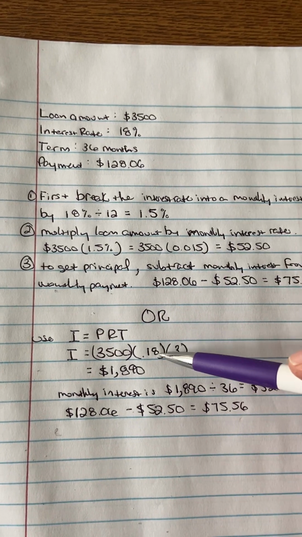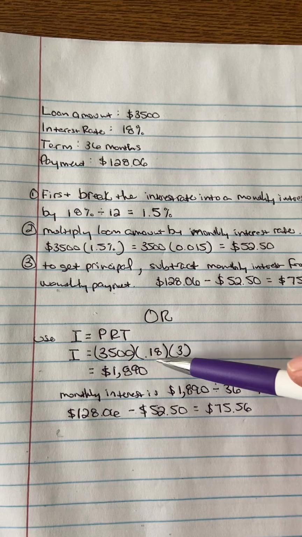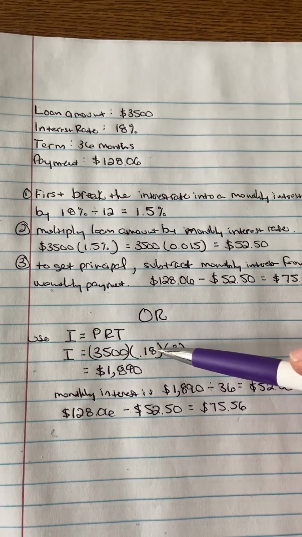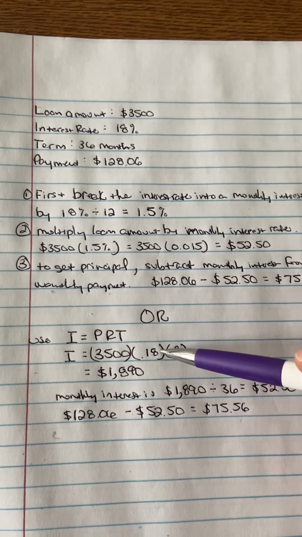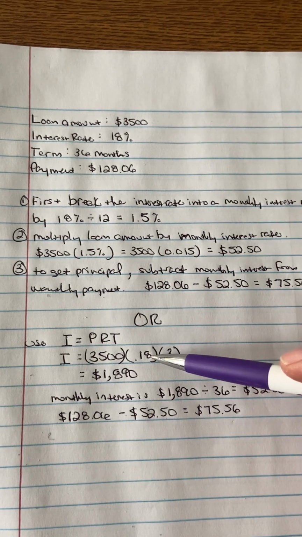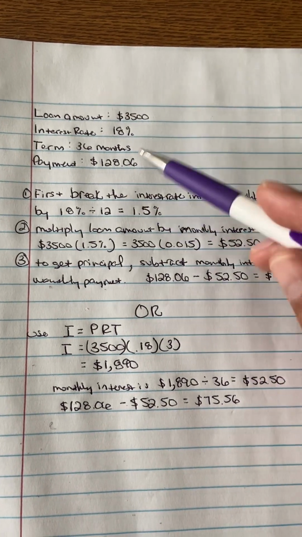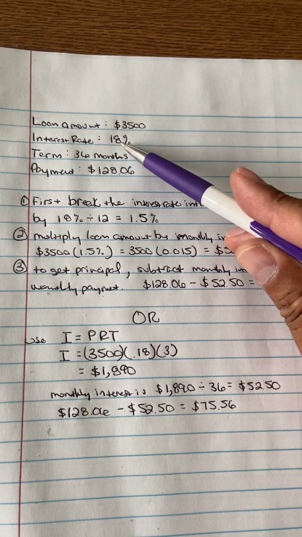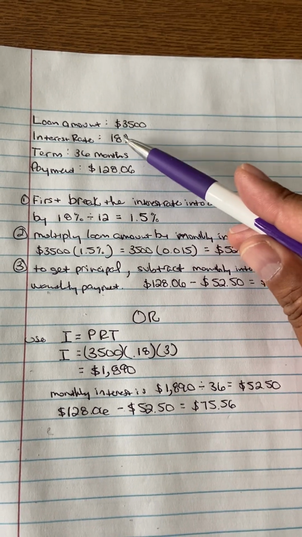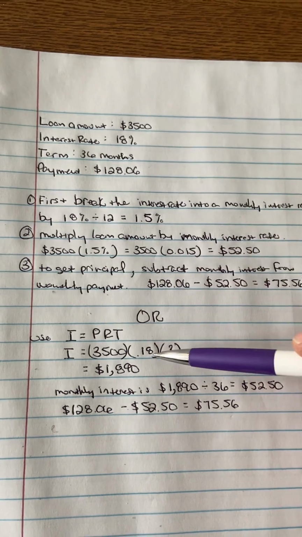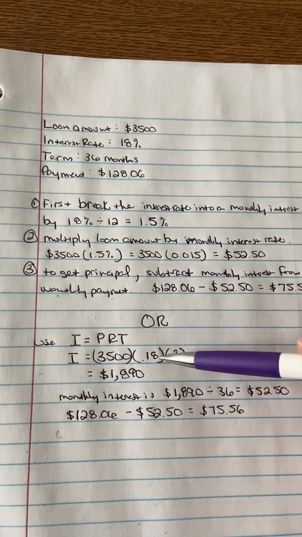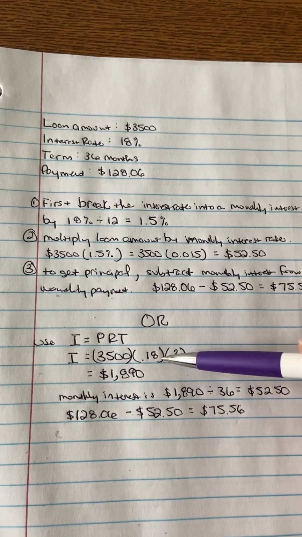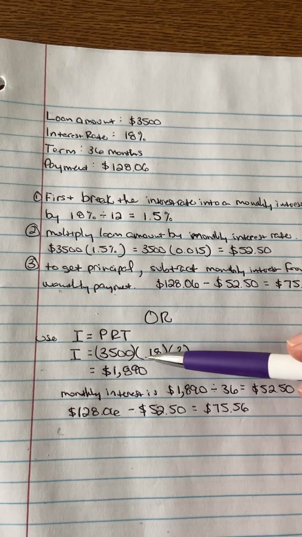But here at 18%, slide the decimal point over 2 spaces. You might say, well, there is no decimal point at 18%. You're right. There's an invisible, understood decimal point after the 8 in 18%, because the 18 is a whole number, so we don't have to write it. But when it comes time to convert it to a decimal, you have to understand that there was a decimal point after the 8, and slide it over 2 spaces. That's how you get 0.18.